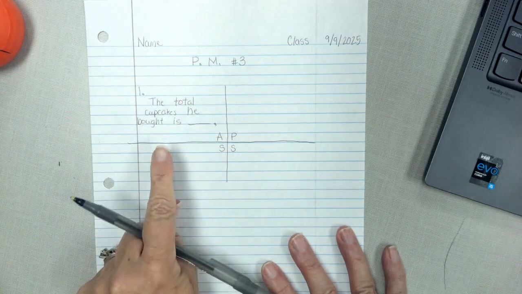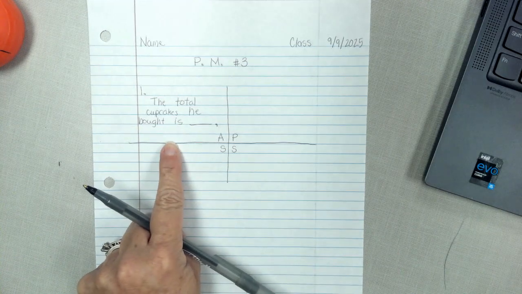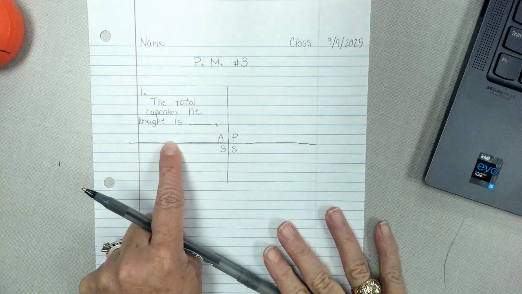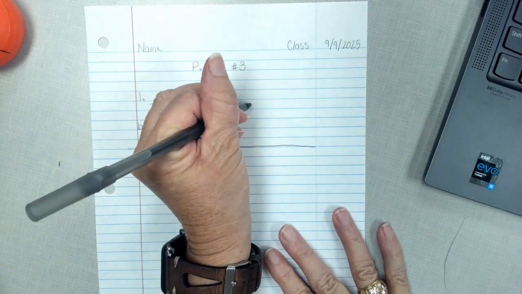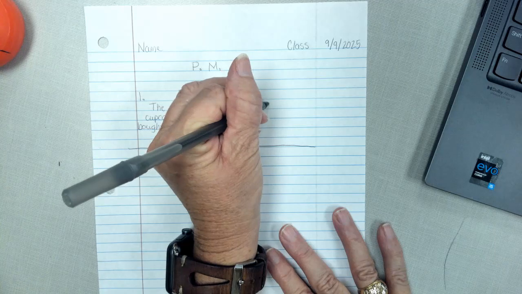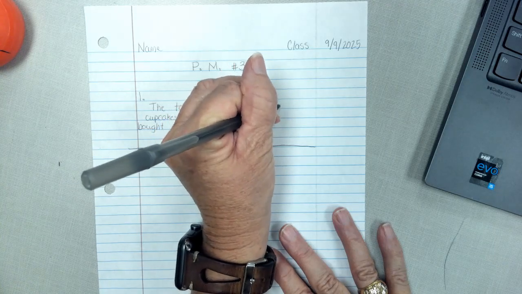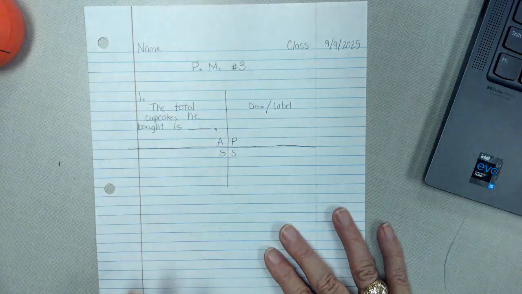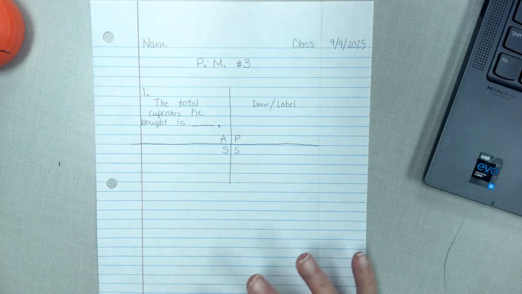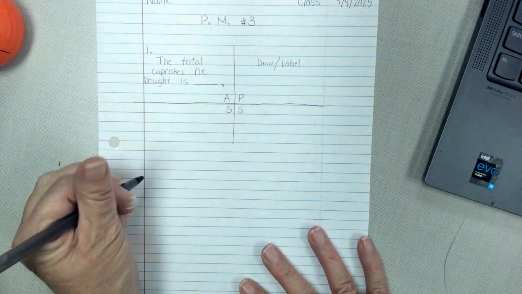So just making sure that you go back and read that yourself, making sure that you understand what the question is asking. Please make sure that you are drawing a picture and that you're labeling. Draw and label everything. Think about the strategies that we've talked about in class. Okay, moving on to number 2.